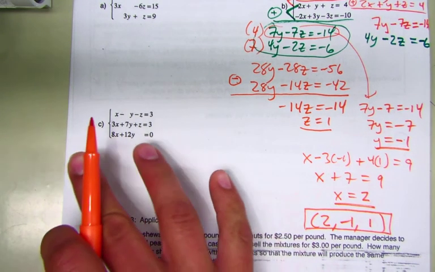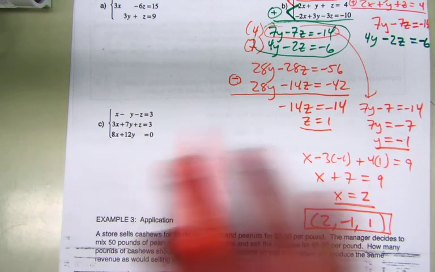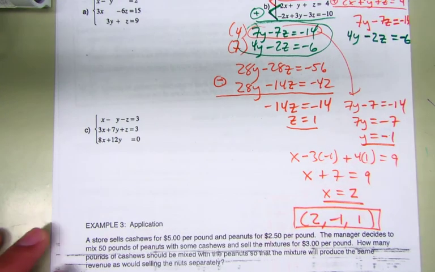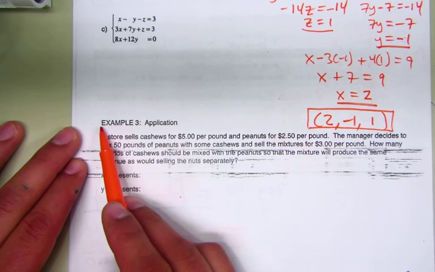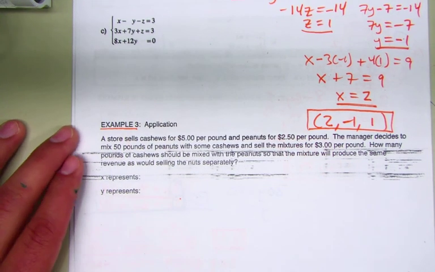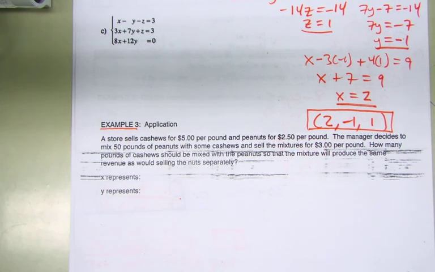I'll have you guys try C in a minute, but just so that the recording's shorter than it needs to be, let's do example 3 together, the application. So if you haven't read it yet, take a minute or less, read through it, make sure you know what's what, and then we'll set it up and solve.